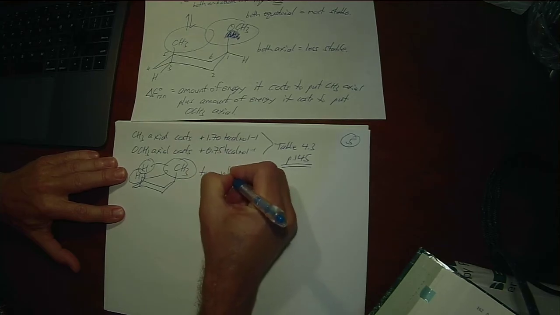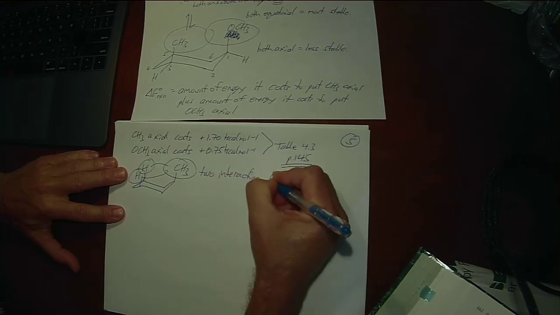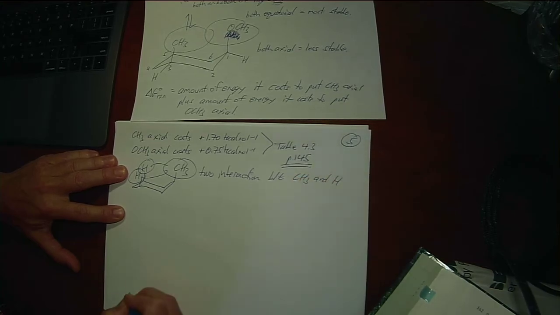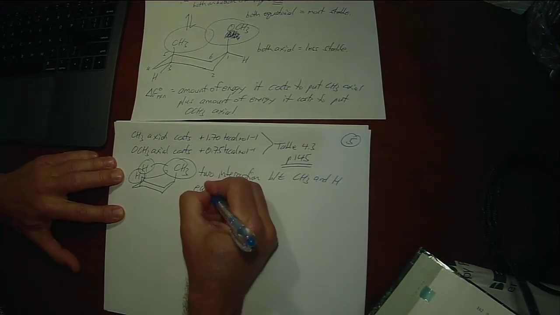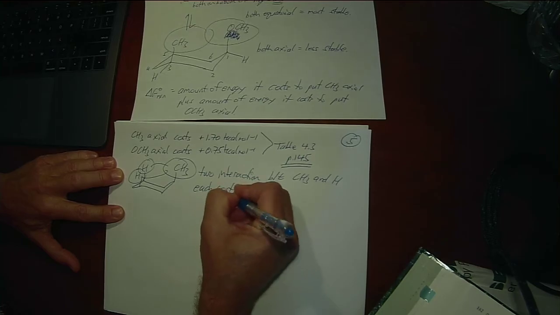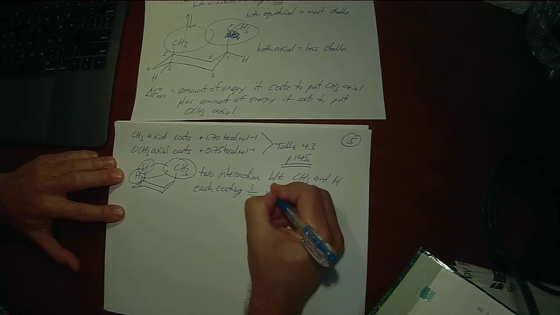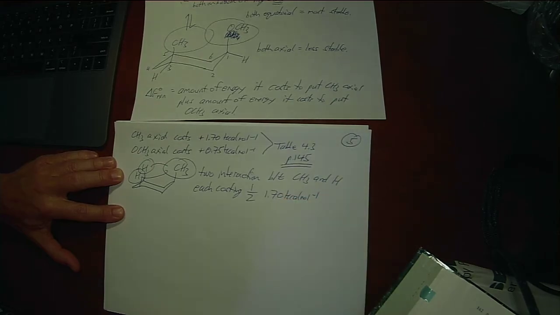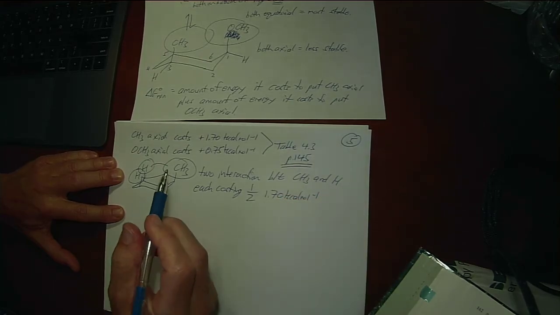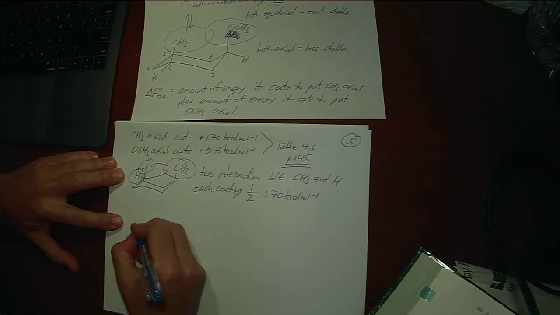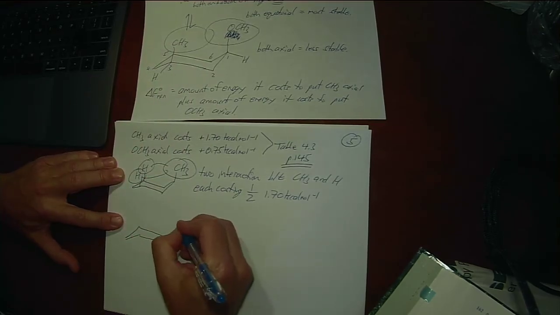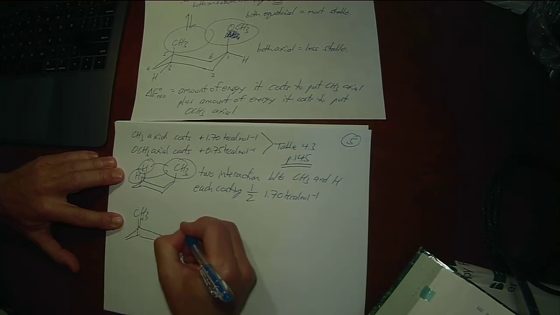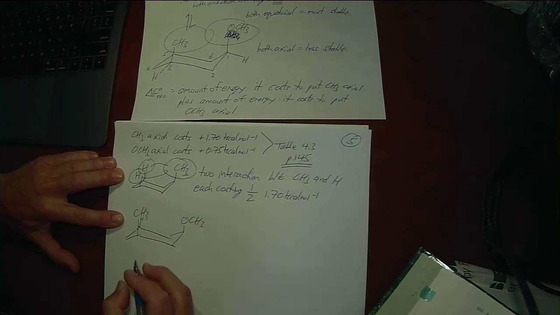There are two interactions between CH3 and H, each costing half of that 1.70 kilocalories per mole. So when I'm looking at the actual chair, I have my CH3 group up, I have a hydrogen up, and I have an OCH3 group up.